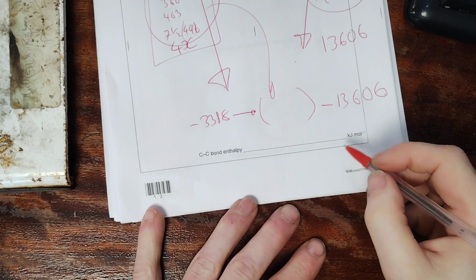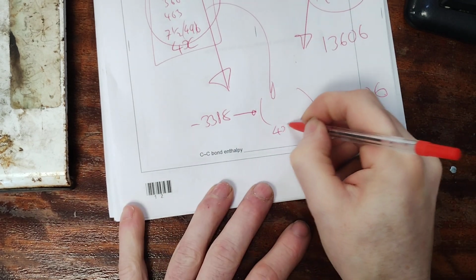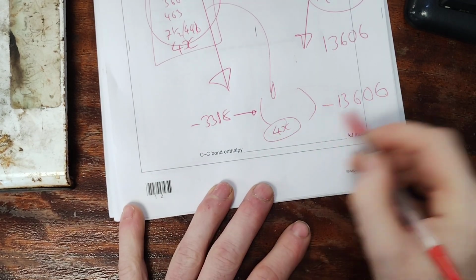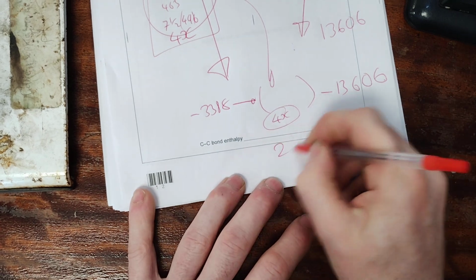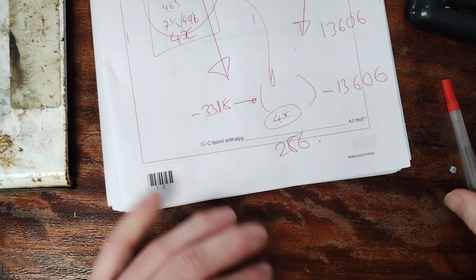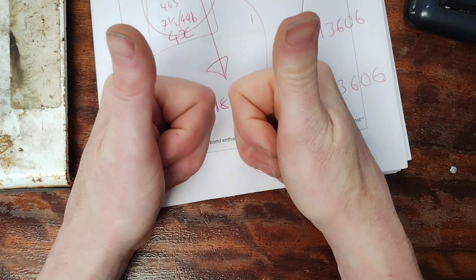If you then divide something by 4, so the answer will be 4x equals something, you then have to divide it by 4. The answer was 286 kilojoules per mole. Hardly anybody got that right. Well done if you did. That showed you're a very, very good, careful chemist.